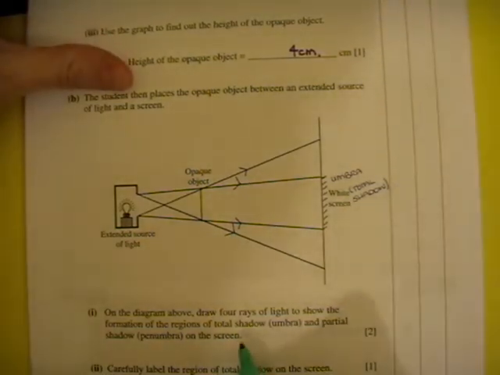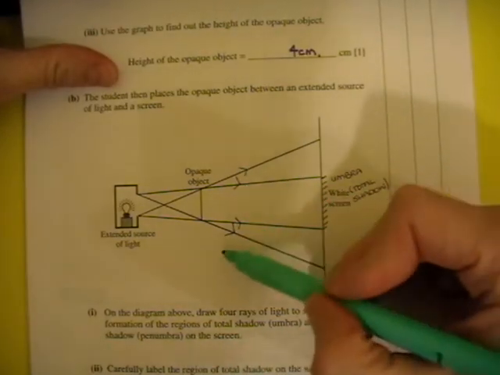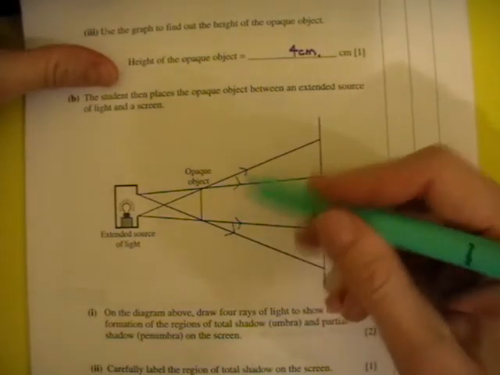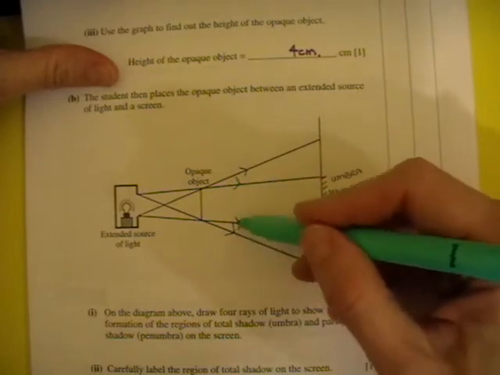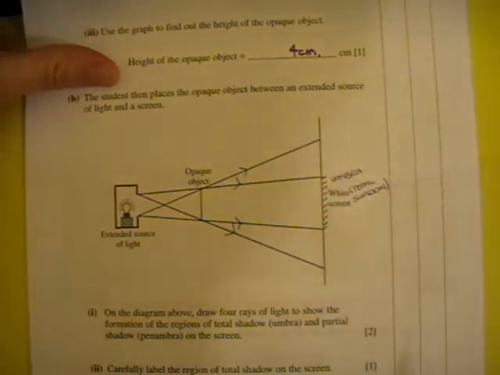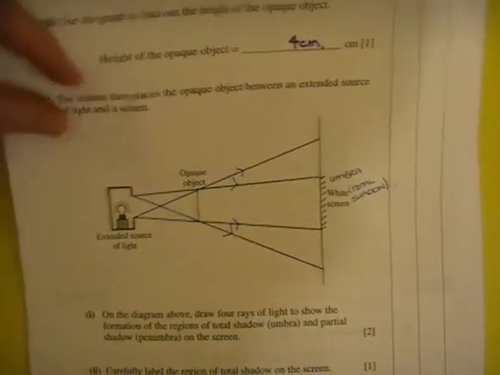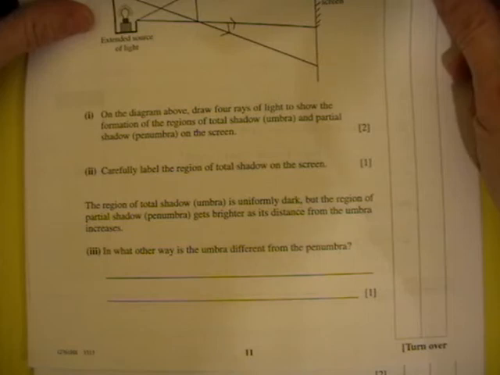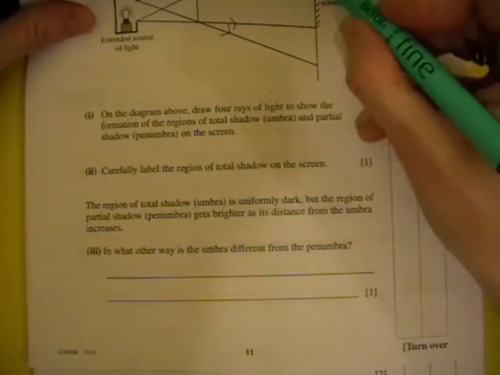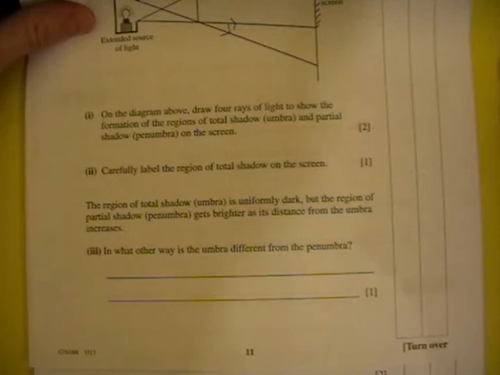Okay, so just the marks on this, you would have got a half mark for each line, and you round them up then. So if you had got 3 of them right and 1 of them wrong, you still would have got 2 marks here. The region of total shadow, or the umbra, is uniformly dark, but the region of partial shadow, the penumbra, gets brighter as its distance from the umbra increases. So in other words, it gets brighter the further out that it goes.